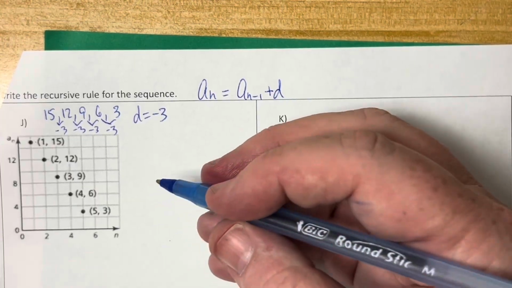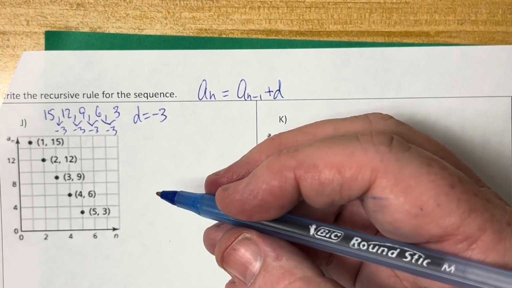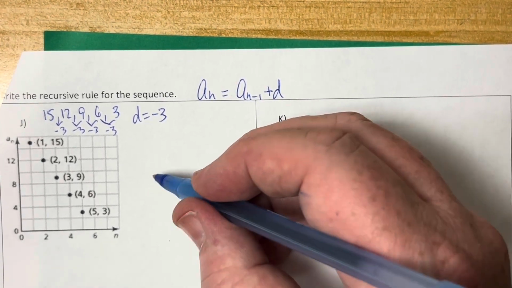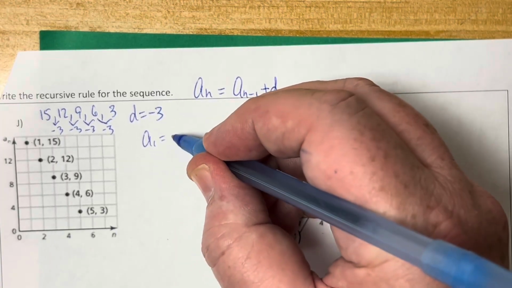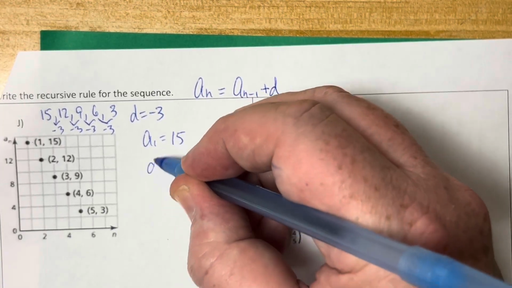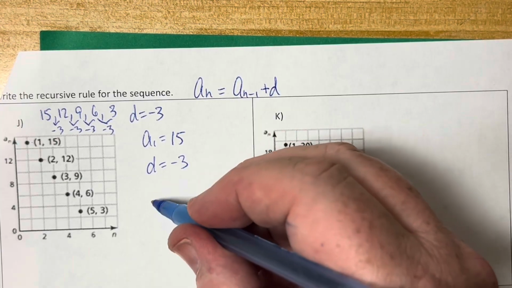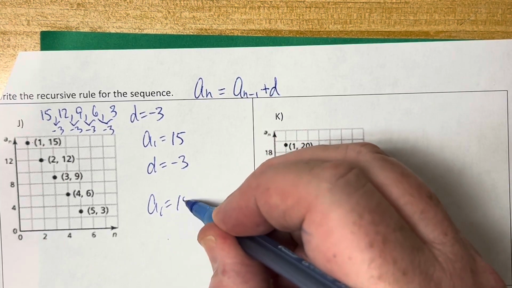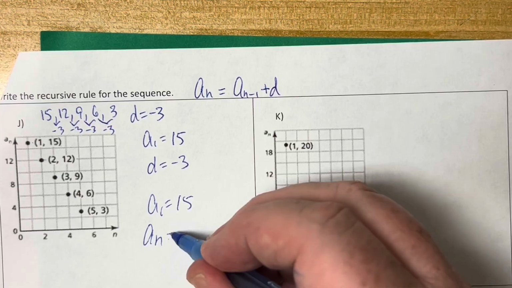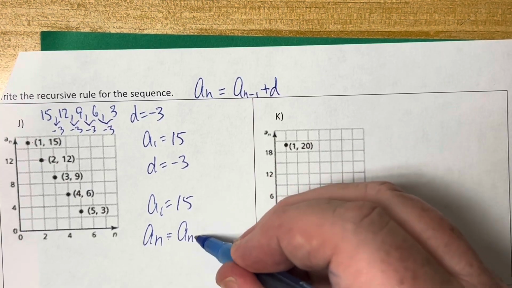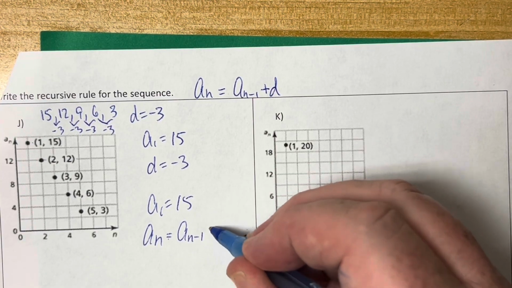So in this case, a_1 is 15, d is minus 3. So we have a_n equals a_(n-1) minus 3.